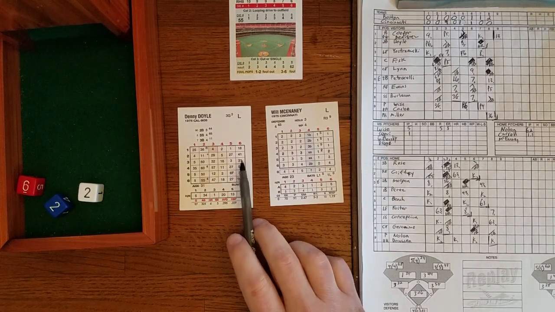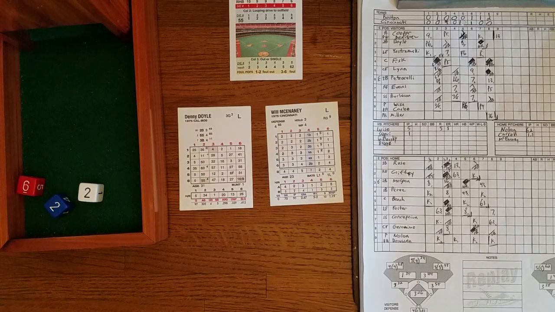Doyle, 6-2 is a 41. 6-2 is a 1. It's a 42. 42 is a line drive hit to left field. And it says here, runner advances 1 base on the single, chance for extra bases. Roll 1 die against the outfielder's defensive rating.